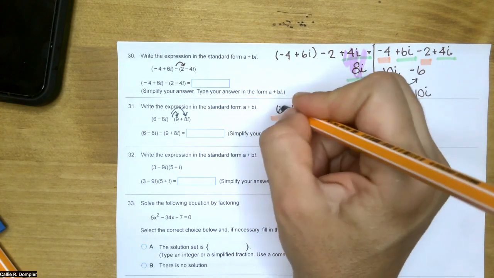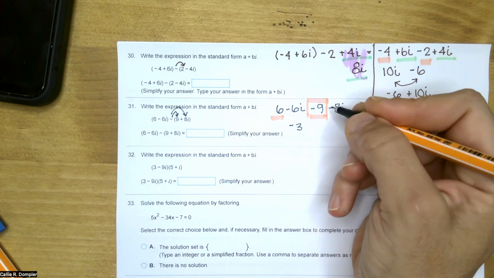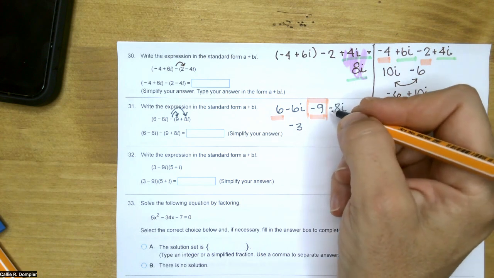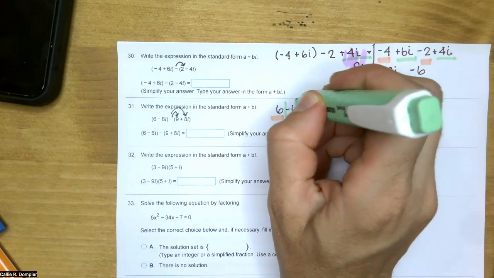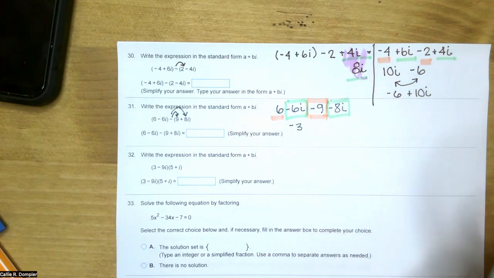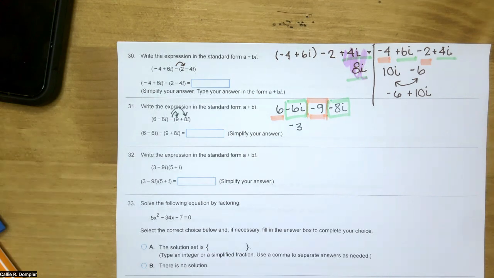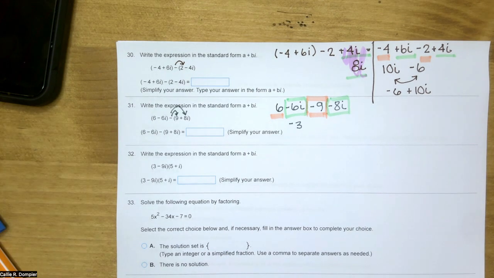6 minus 9 is a negative 3, right? Because the difference, 9 minus 6, is 3, but the bigger number is negative, so we're going to make it a negative 3. And then we've got negative 6i minus 8i. When they're both negative, it's like you're adding. So 6 and 8 together are 14, right?